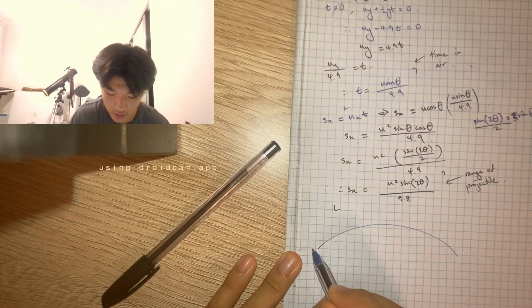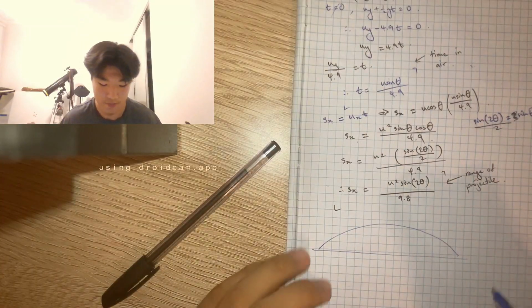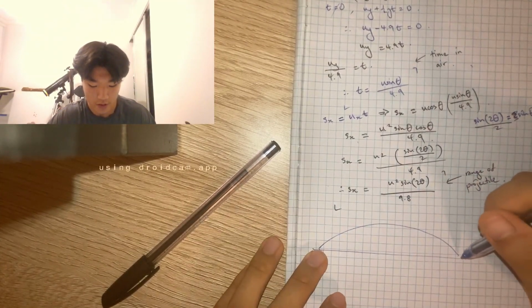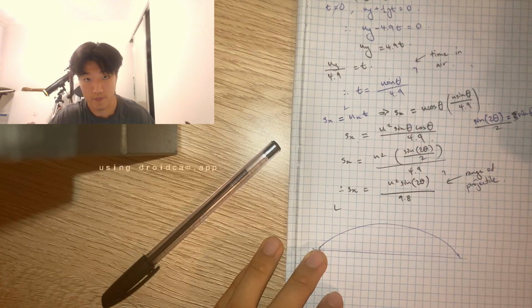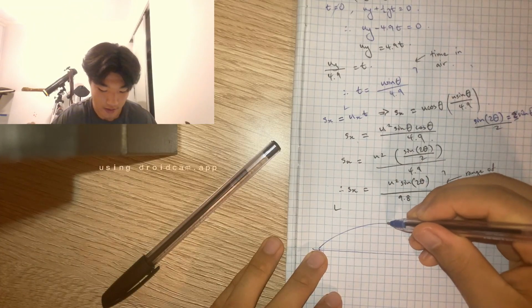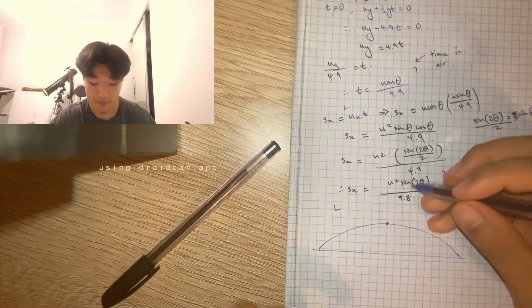In the case that I specified, we know that we launch it from the ground, and then it also lands on the ground. So s of y is 0, right? But for maximum height, we want it to be here, right? And s of y is not 0 here.